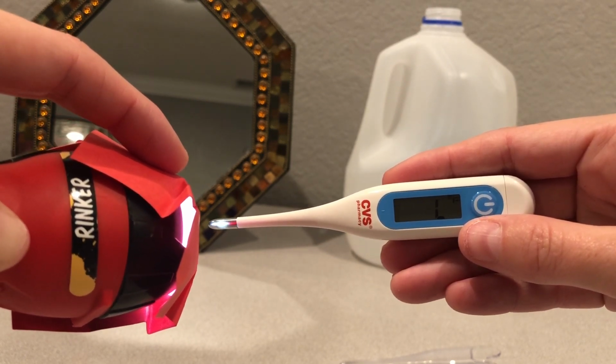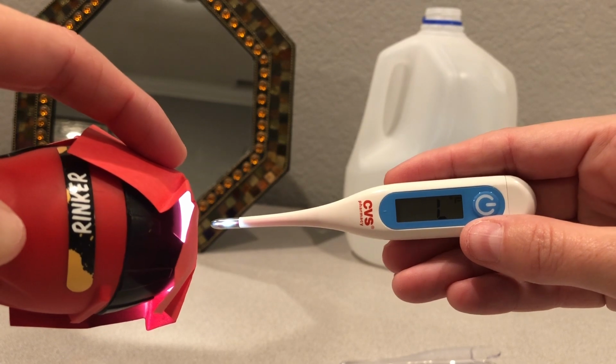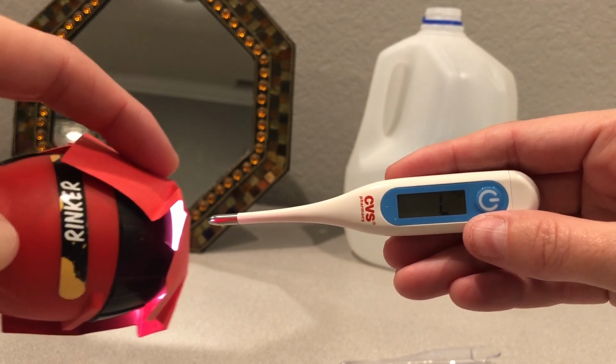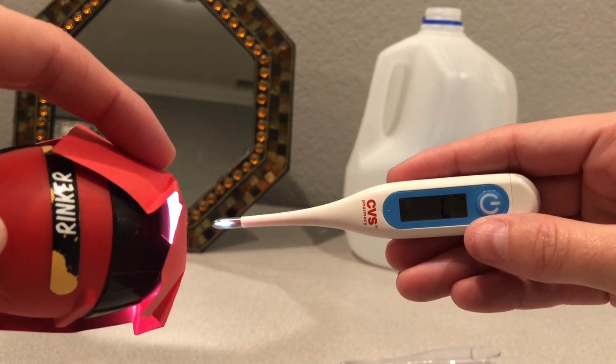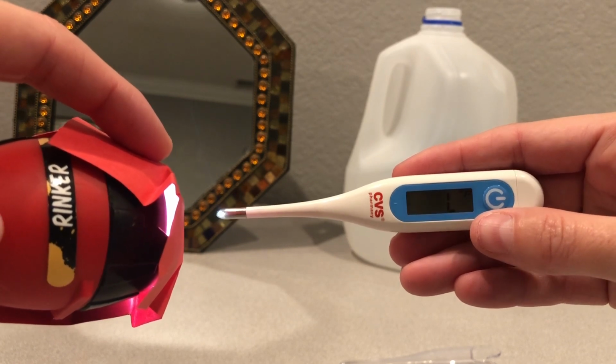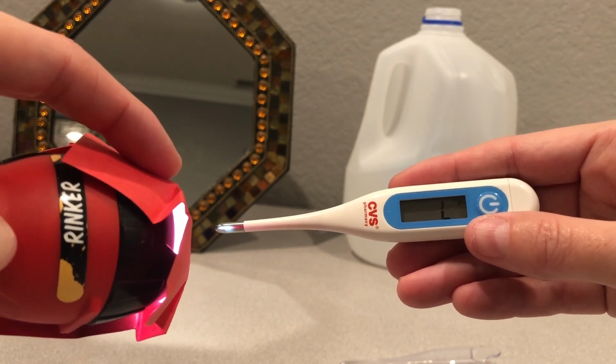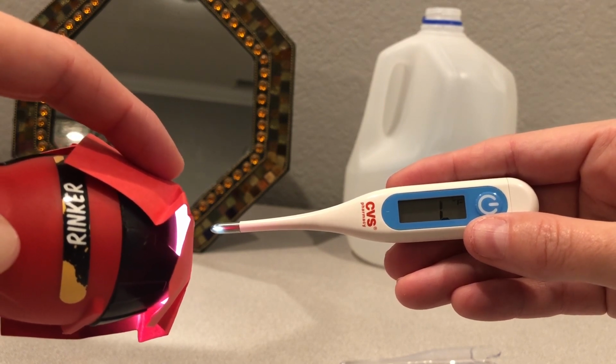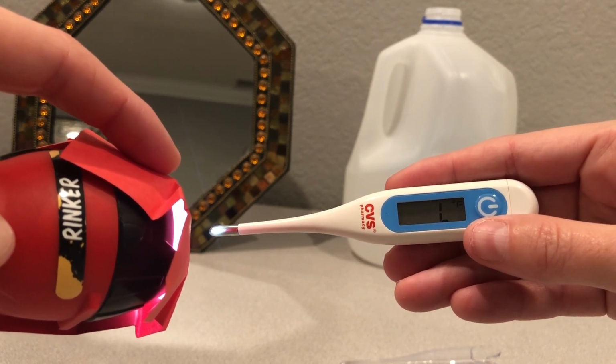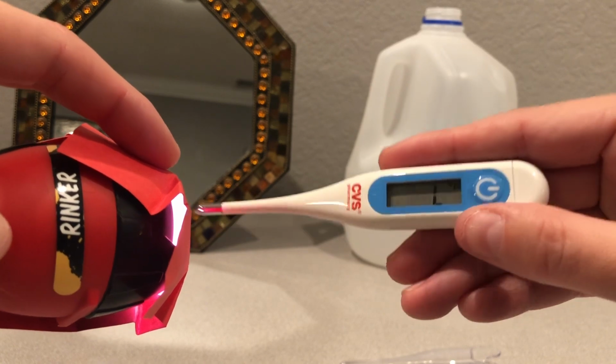But if it were one of those thermometers that moves, what do you think will happen when the energy from the light wave goes into the end of this thermometer? What should be happening to the temperature? Think about energy as heat. Yeah, see, it doesn't say anything.